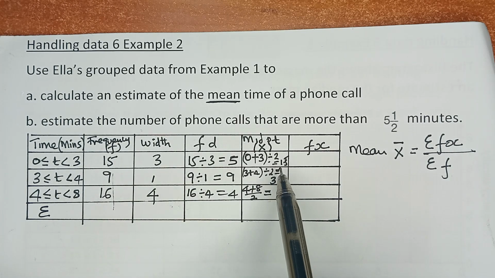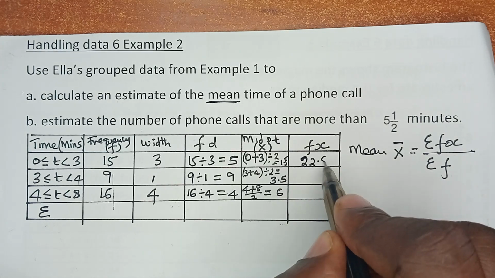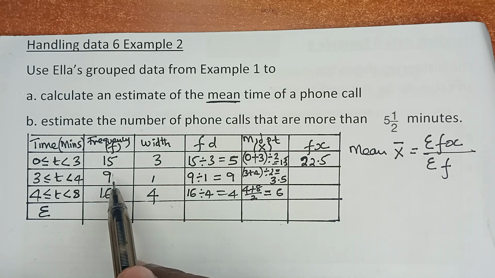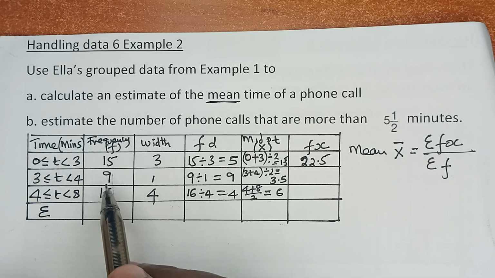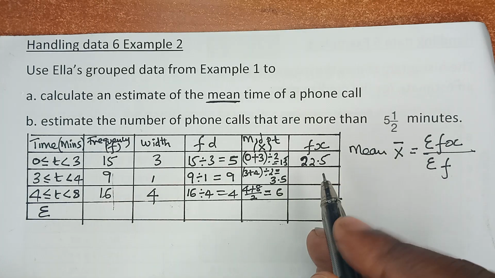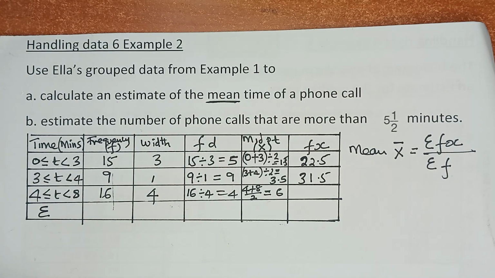That is why we are coming here to talk about 15 times 1.5, which is 22.5. The frequency 9 for the second class multiplied by 3.5 is 31.5.